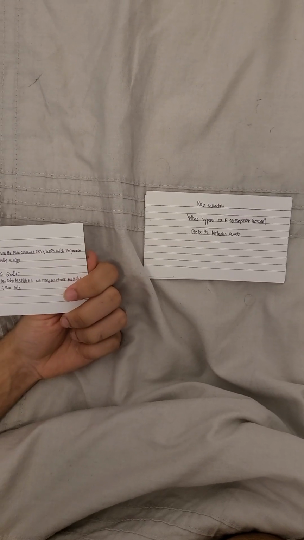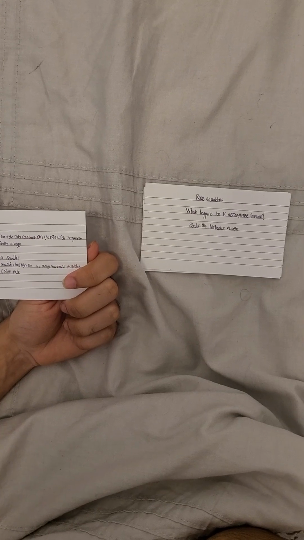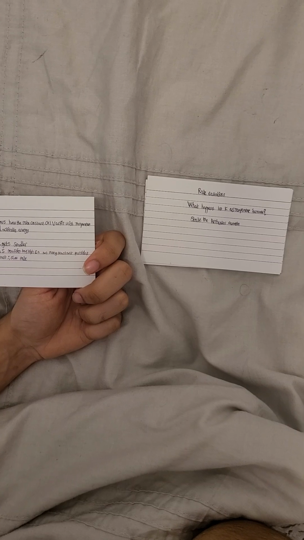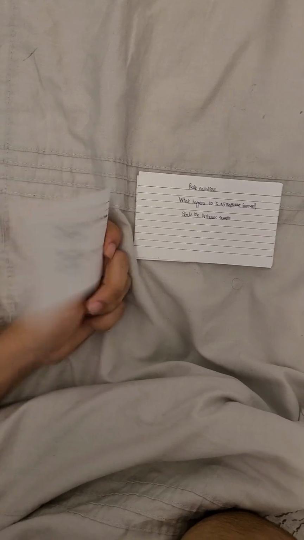The Arrhenius equation shows how the rate constant K varies with temperature and activation energy. As Ea gets bigger, K gets smaller. As the reaction has high activation energy, not many reactant particles react, therefore slow rate.